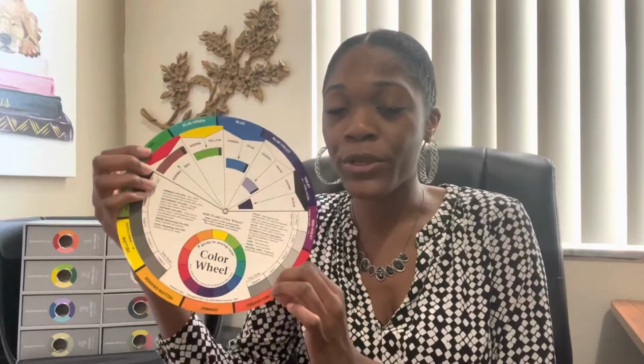Anyhow, I love the color wheel because it will help you to understand color in a nutshell. It's pretty simple. This format here, they already have it set up for you so that you can understand tints, hues, shades, color combinations such as tertiary, monochromatic, analogous. I think it's on the back. Yes, on the back.